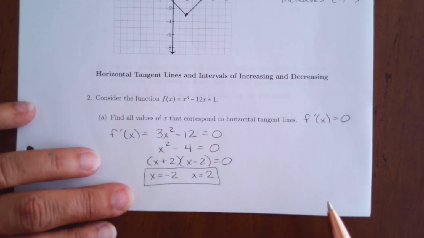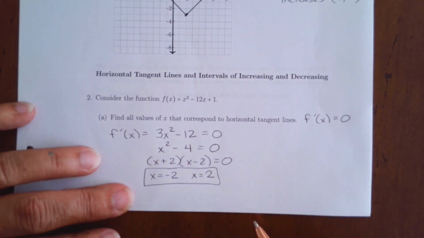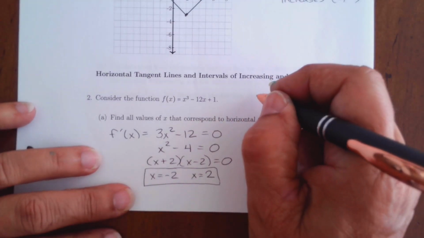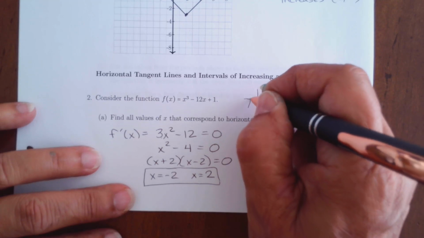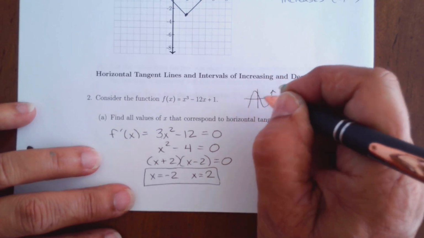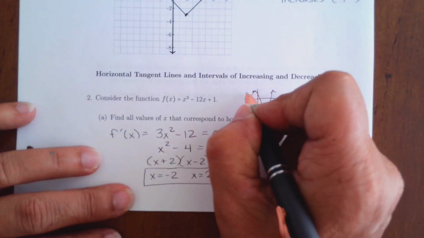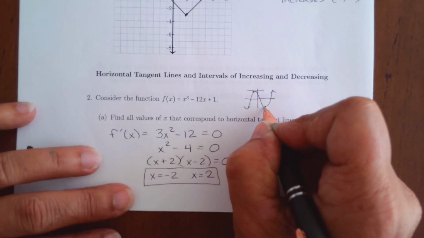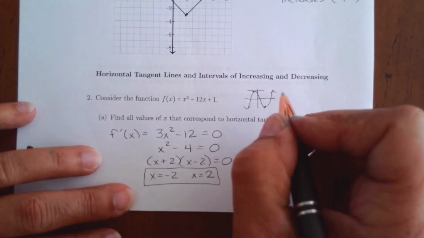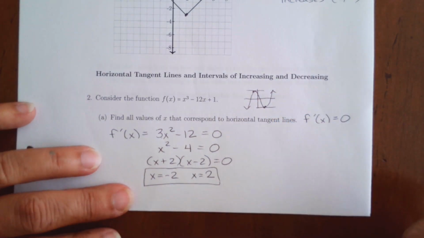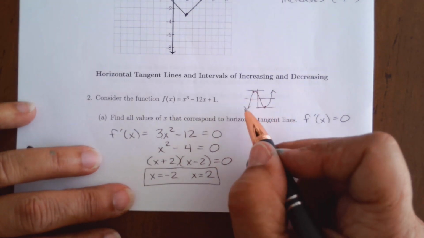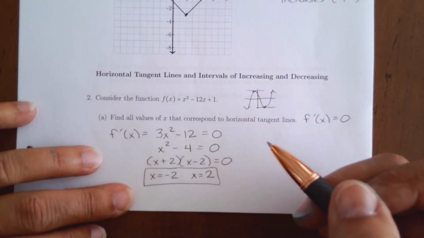Remember, horizontal tangent line simply means that when you draw your tangent line, it's going to be horizontal. Okay. So if this is a cubic function, and I know that it looks something like this. So what this is telling me is that this point is negative 2. That's a horizontal tangent line. And this point is 2. Okay, horizontal tangent line. Every other tangent line on this graph would be diagonal, would be slanted.